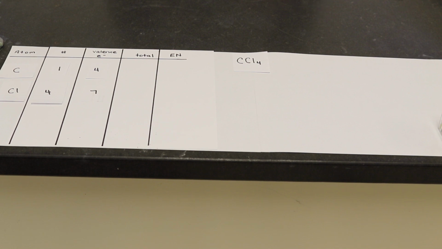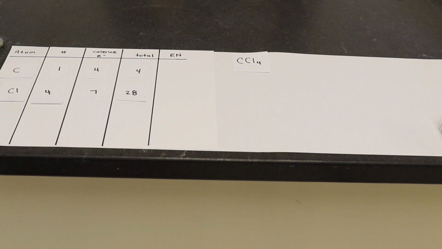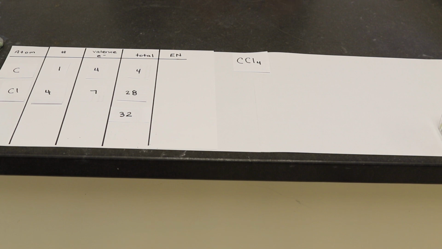So the total number of valence electrons due to carbon is 1 times 4, which is 4. The total number of valence electrons due to chlorine is 4 times 7, which is 28. So to figure out the total number of valence electrons in the entire compound, we say 4 plus 28, which gives us the number 32.